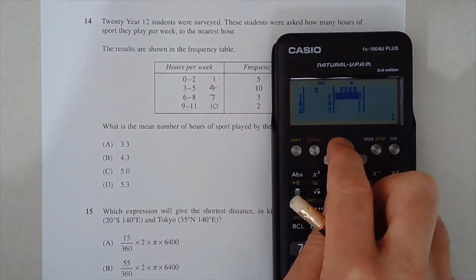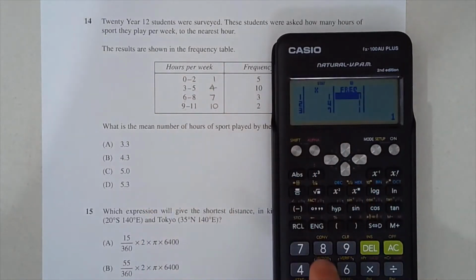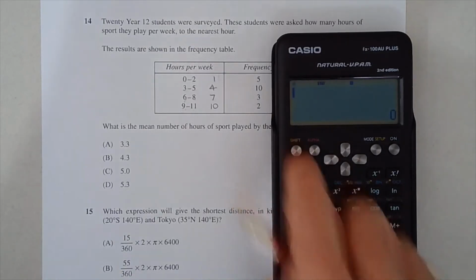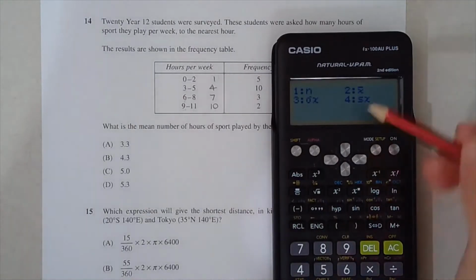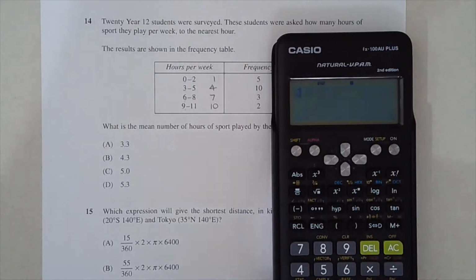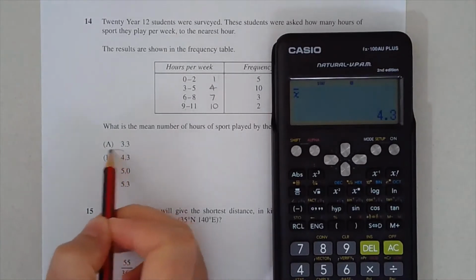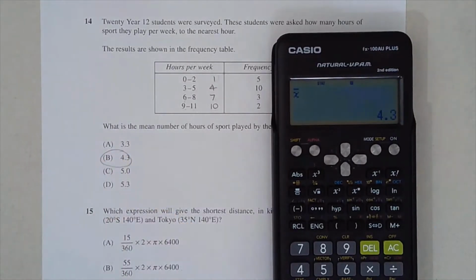Next, I'll enter in the frequency of each of these classes. So 5, 10, 3, and 2. Then press AC, Shift 1, and then number 4, var, and then option number 2 for the mean, and we get 4.3. So that's option B.